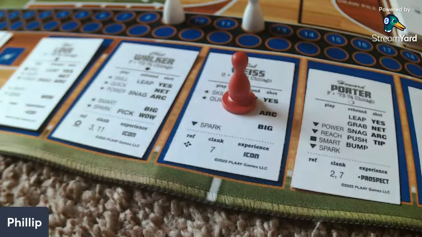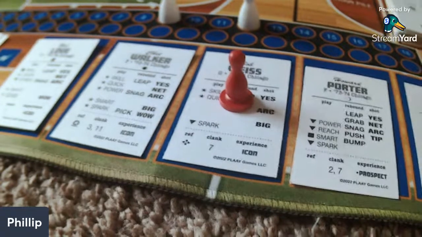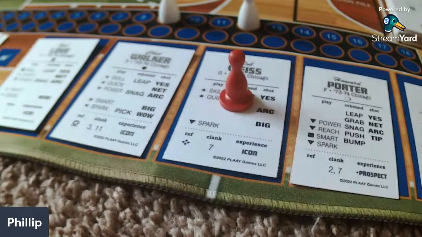It's 9 to 7. And in this game, there's a minimum points per quarter rule, and this is on your page 11 rules.